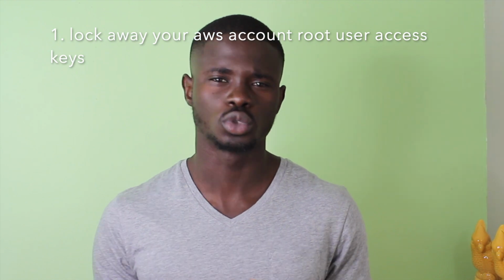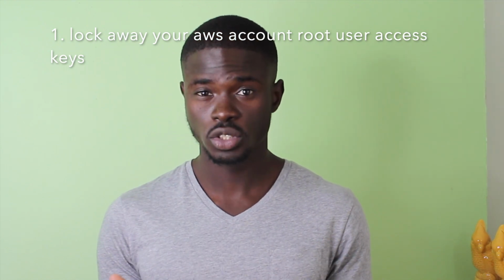Now let's talk about best practices when you use IAM to secure your AWS account. First of all, lock away your root user access key. The root user is the identity that you will have when you first create your AWS account. This identity has no restriction at all, and you can't reduce the root user permissions. In your account with the root user, you are the almighty. You can do anything that you like.